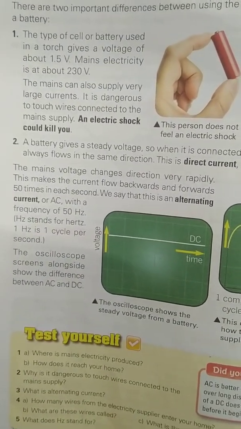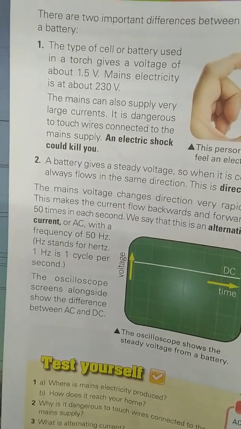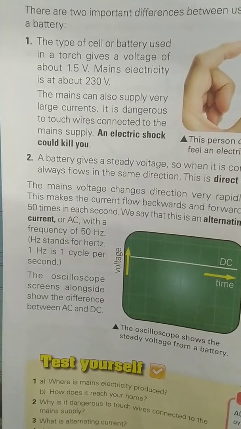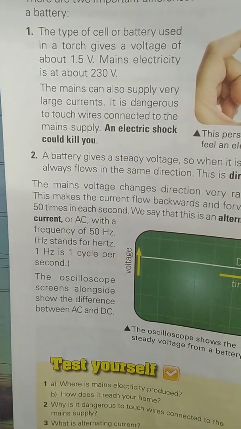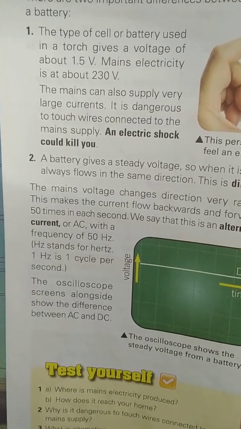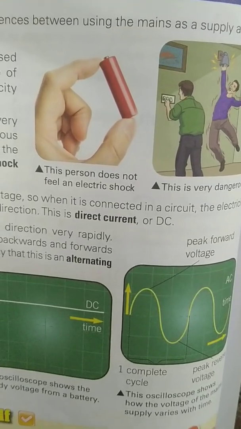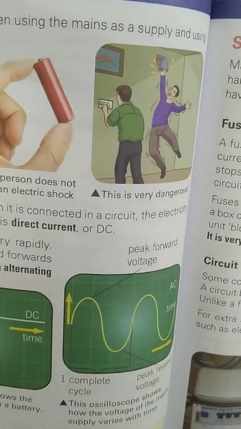There are two important differences between using the mains as a supply and using a battery. We all know that a battery or cell has a calculated amount of voltage, which is much safer compared to the main supply, which has high resistance and a high voltage, and an electric shock can kill you. This person does not feel an electric shock because it is safer to use compared to this.